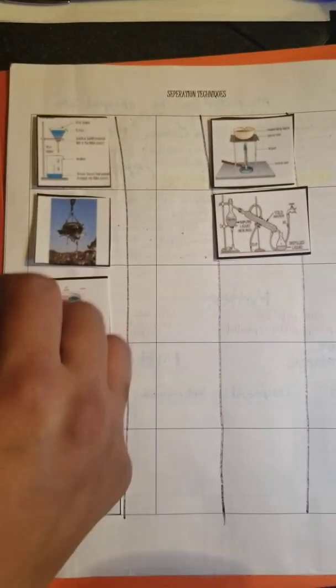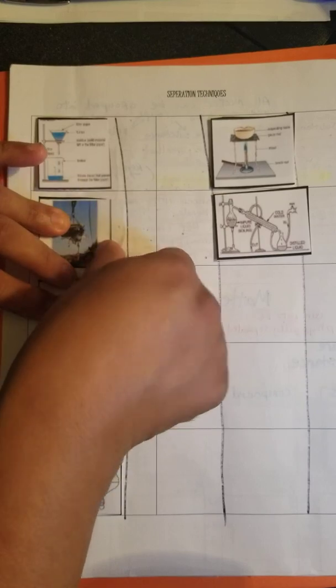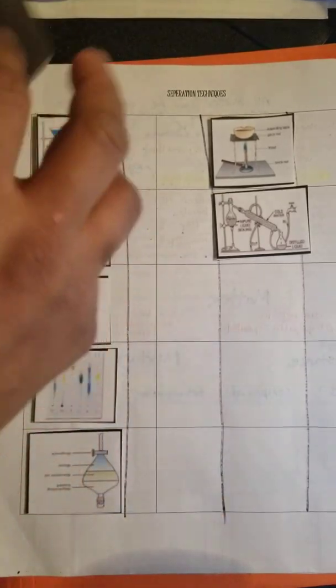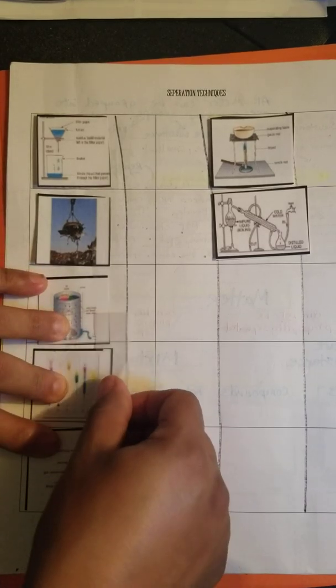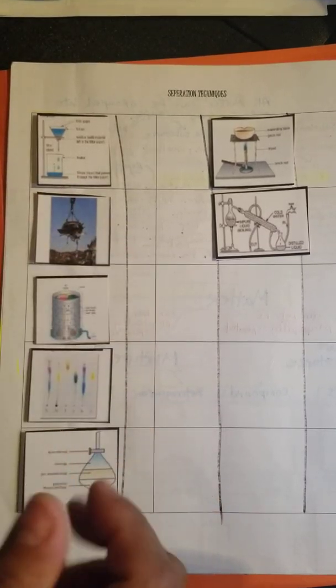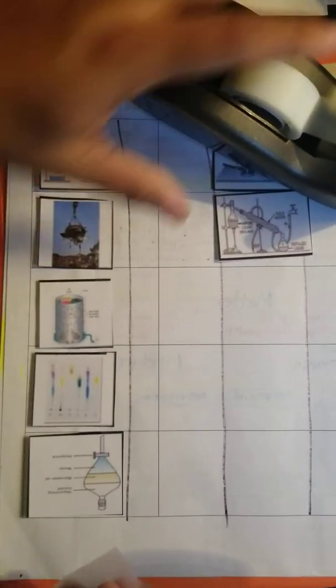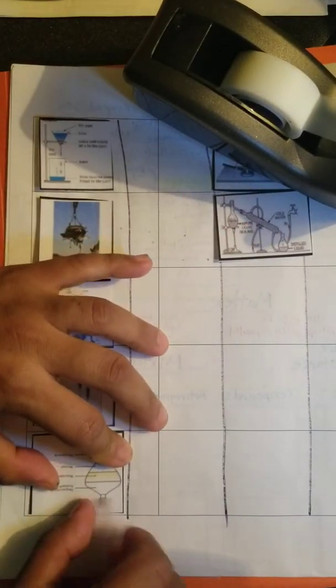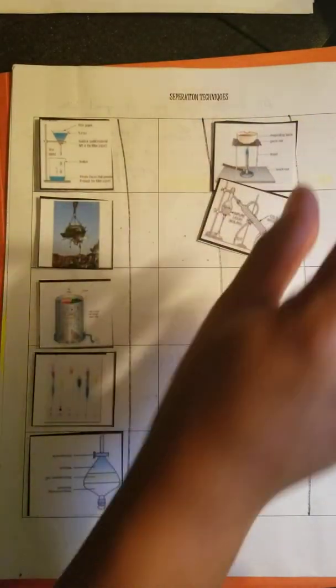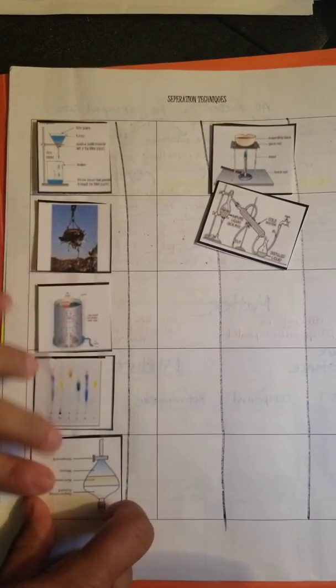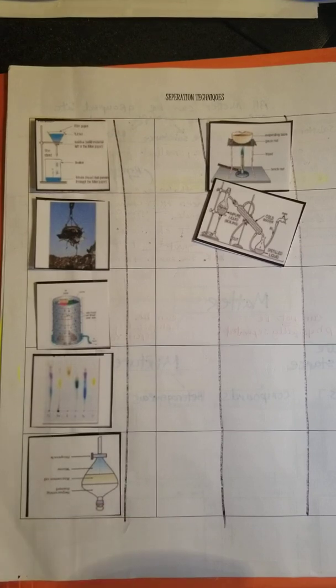Again, this is part of your notes expectations for your grade, is that they are glued in. I don't care how you do yours. You can glue yours in a different order as long as you have the correct information to go along with them. There we go.